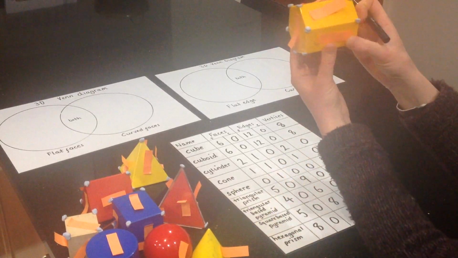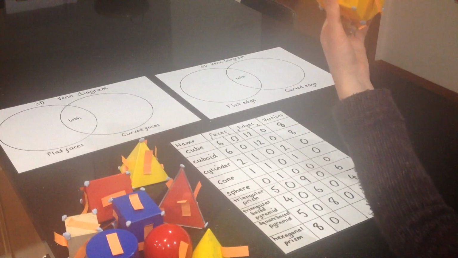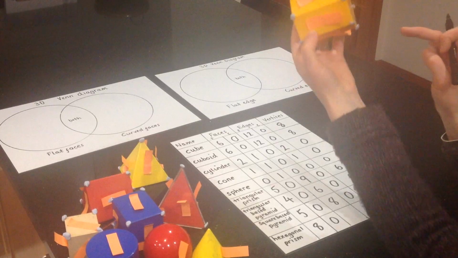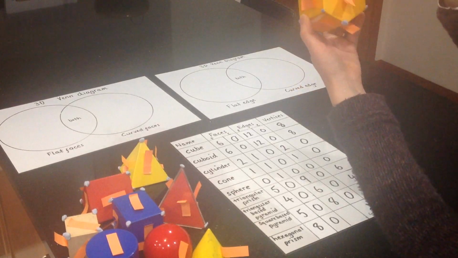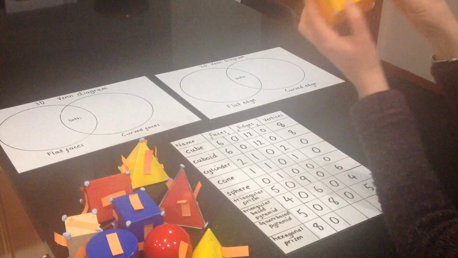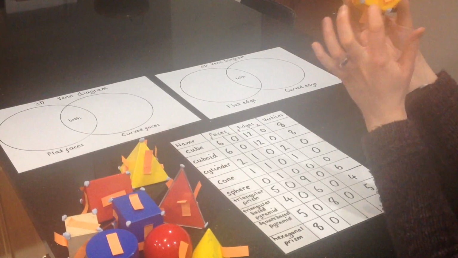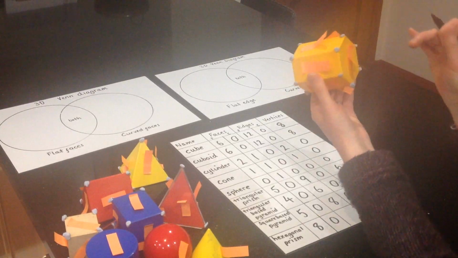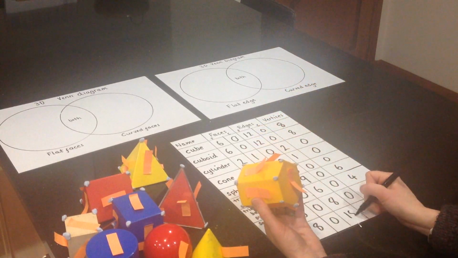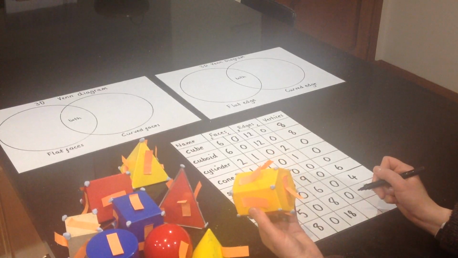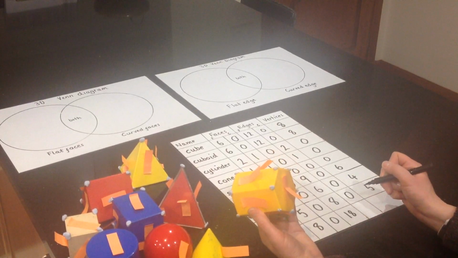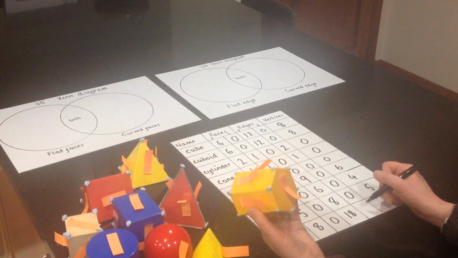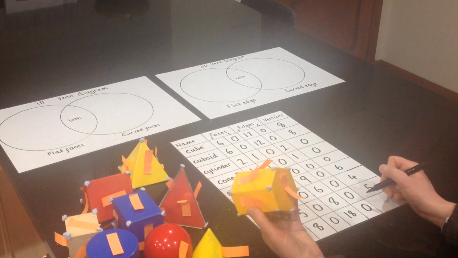And then our edges, we've got 1, 2, 3, 4, 5, 6, and then at this end we've got 1, 2, 3, 4, 5, 6, and at this end we've got 1, 2, 3, 4, 5, 6. So all together we've got 18 flat edges, and we have no curved edges.